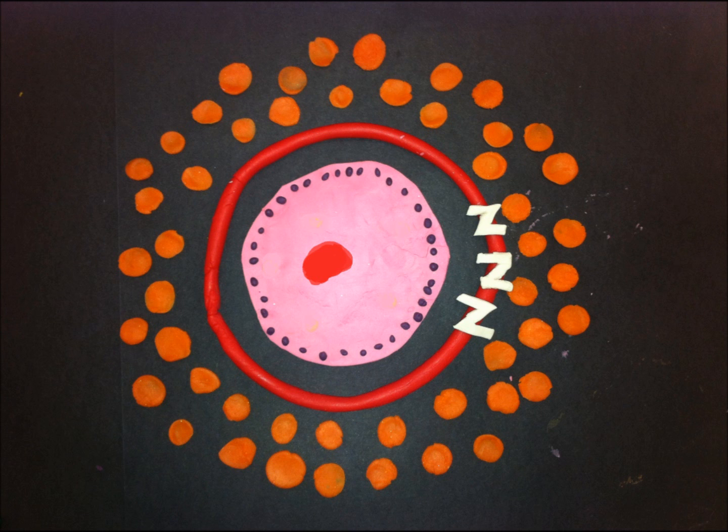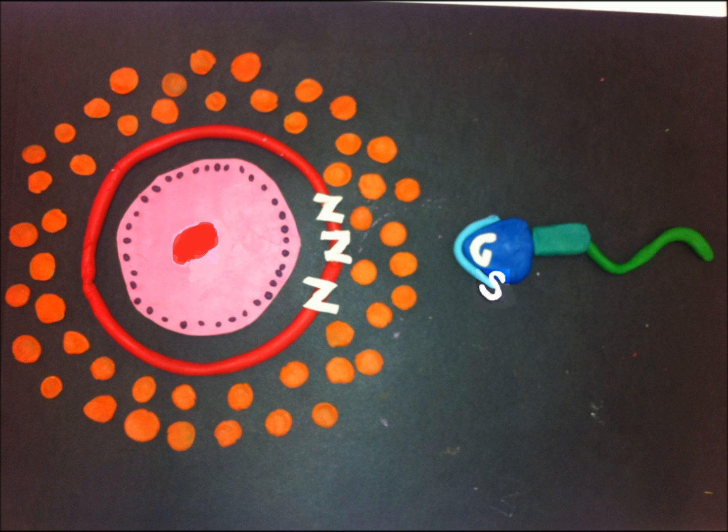Represented here is the oocyte, the female gamete. Specific to cell adhesion here are the zona pellucida proteins ZP1, 2 and 3, and the purple balls, which are the cortical granules. The fertilization process begins as the sperm navigates its way through the corona radiata. The sperm then comes into contact with the zona pellucida.